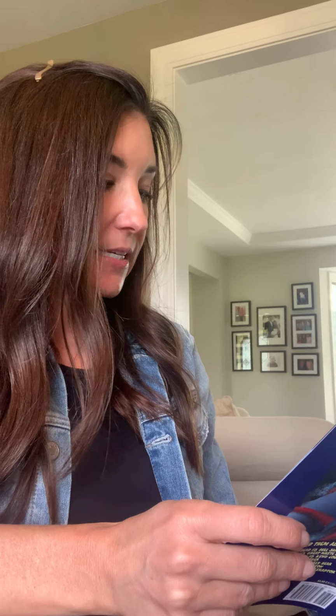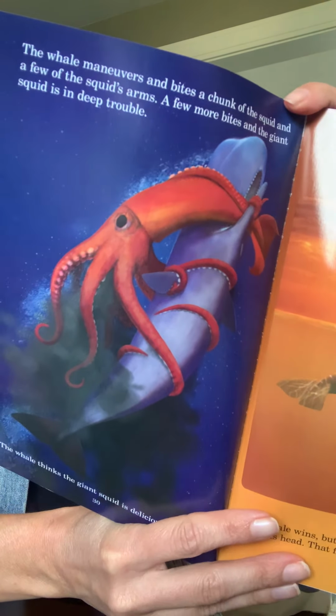The whale maneuvers and bites a chunk of the squid and a few of the squid's arms. A few more bites and the giant squid is in deep trouble. The whale thinks the giant squid is delicious. The whale wins, but he has sucker and scratch marks all over his head.